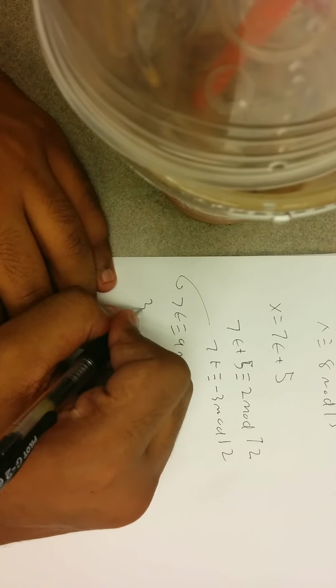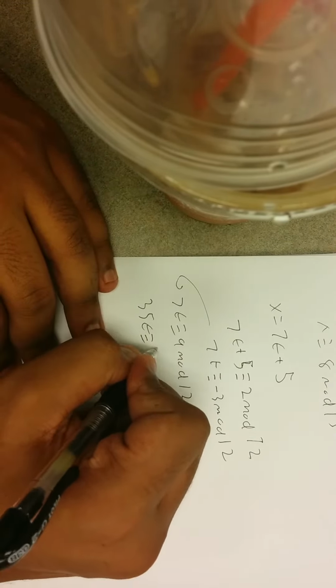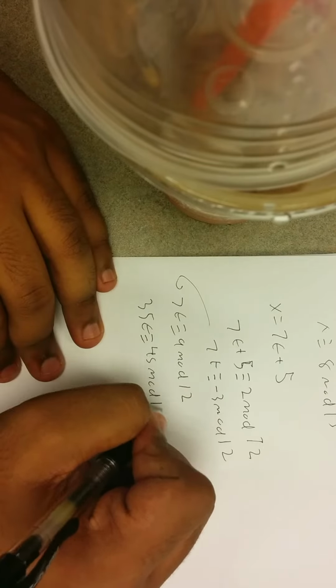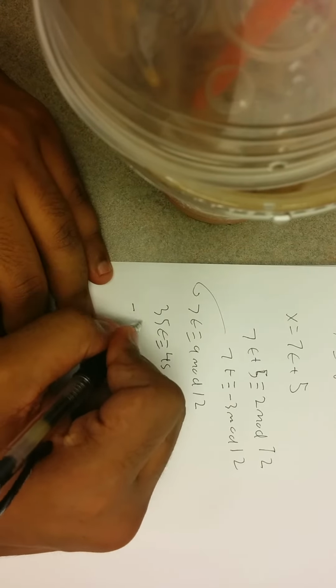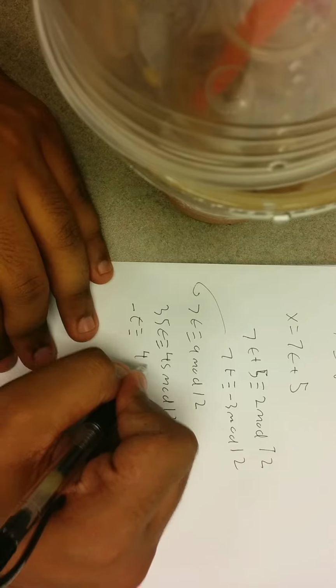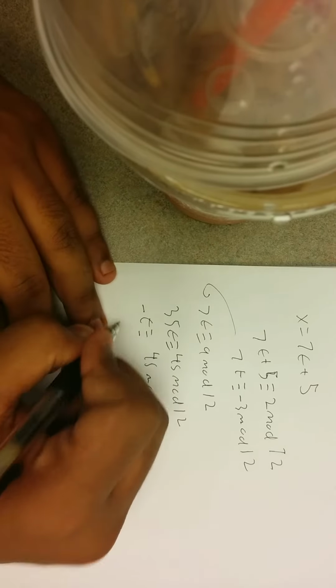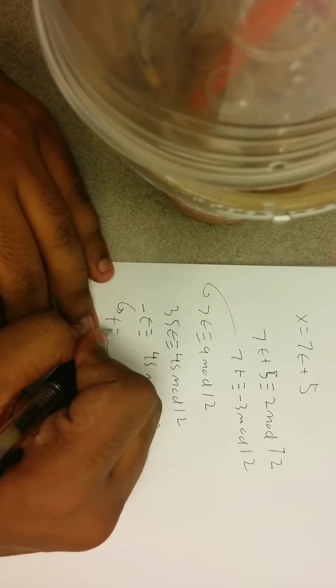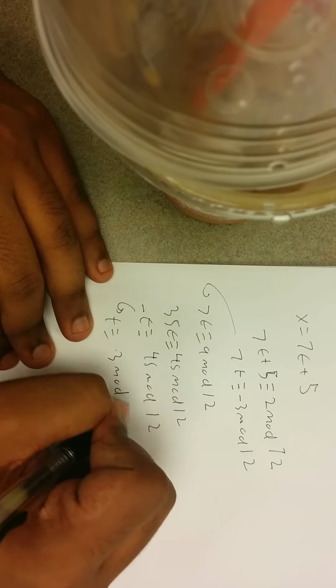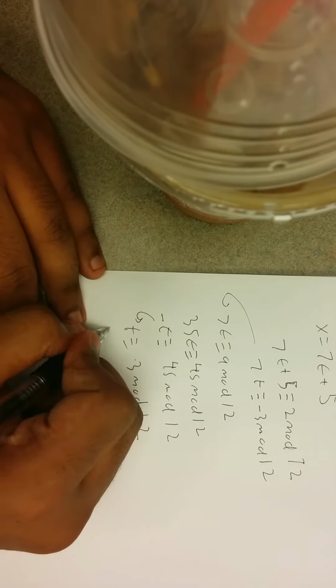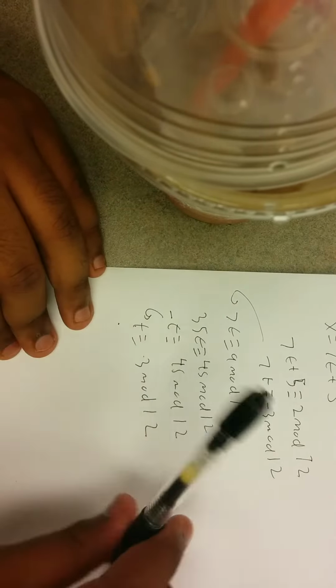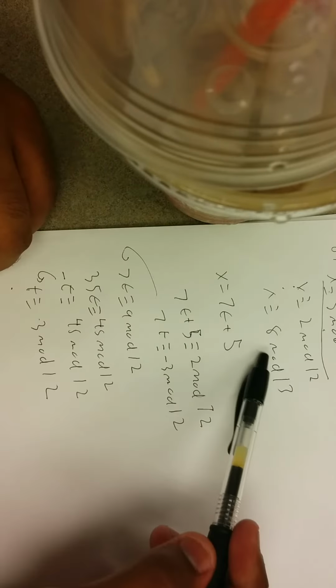Multiply each side by 5, so I have 35t is congruent to 45 mod 12. This gives me negative t is congruent to 45 mod 12. This is going to give me t is congruent to 3 mod 12. So finally, I can represent this expression as, well, I found t, but remember I have one more equation.